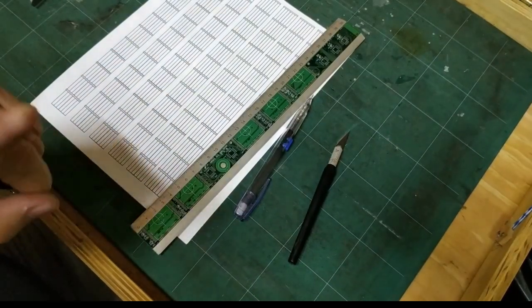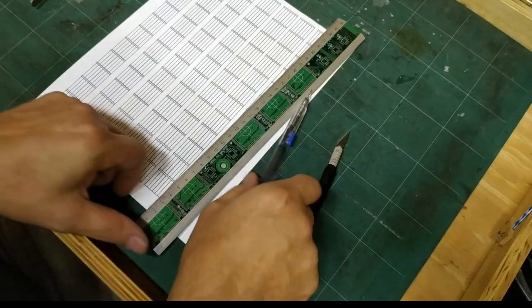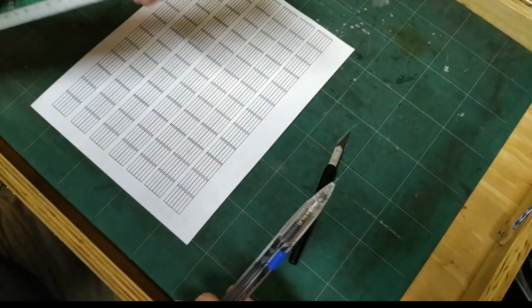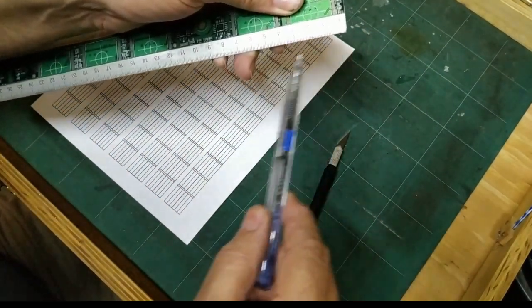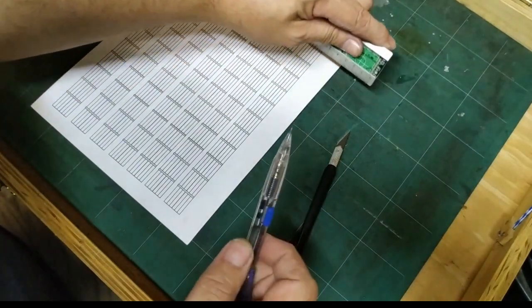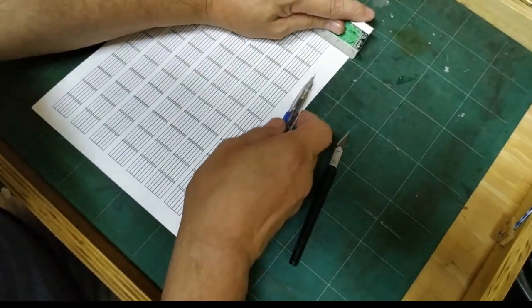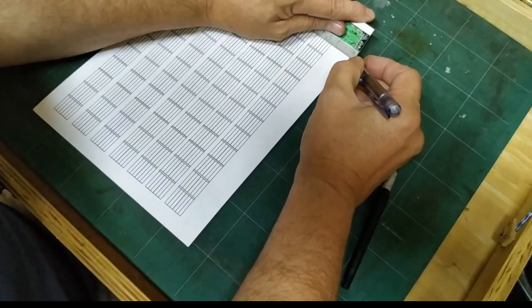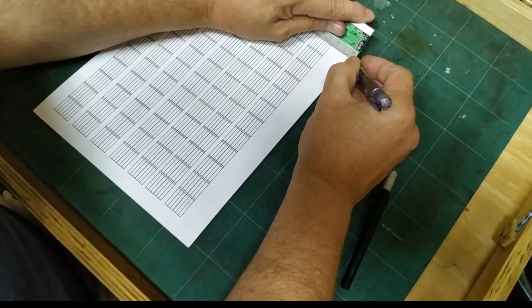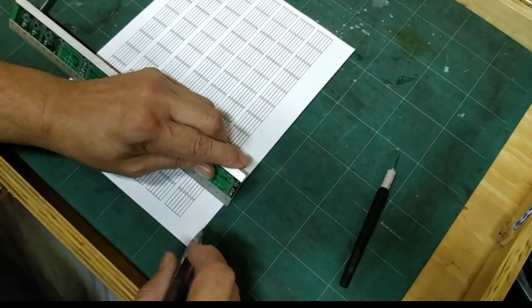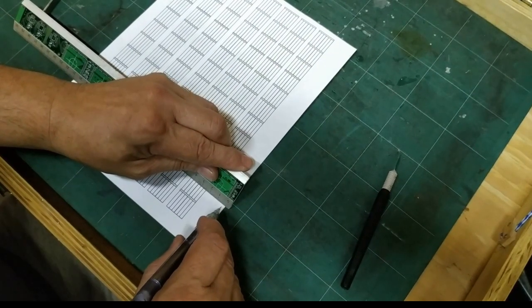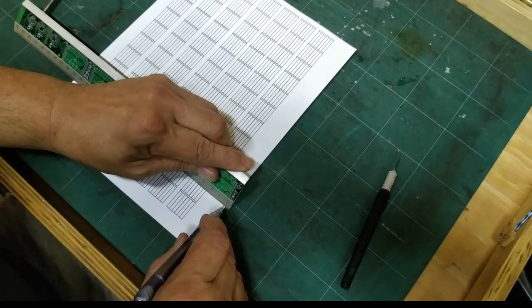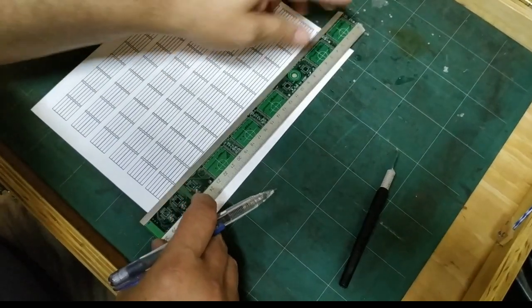You will also need a pencil, and your straight edge or steel ruler must also be marked off. So we will measure 2 millimeters from the edge of the page, and on the other side lower down as well 2 millimeters, and then we will connect the dots.